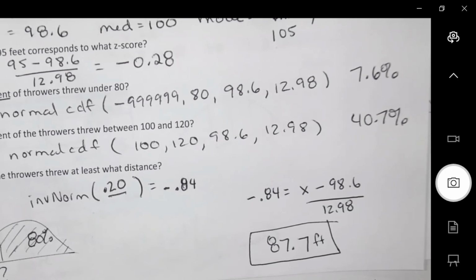So that was the discus throw amount where 80% of the people were at least reaching that amount. So 20% of the people did not get that far.